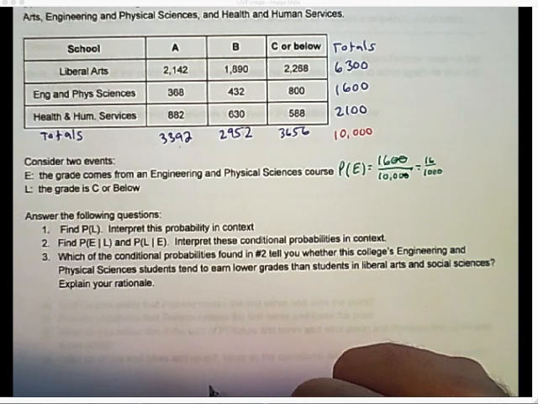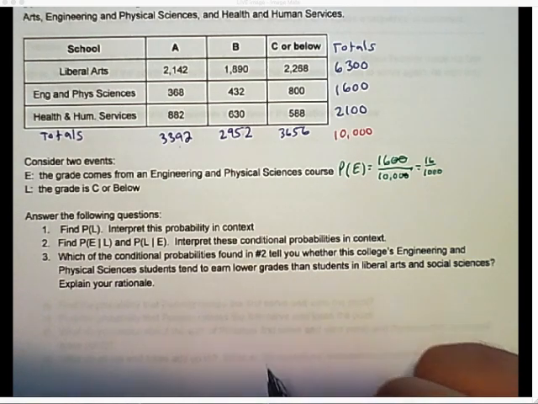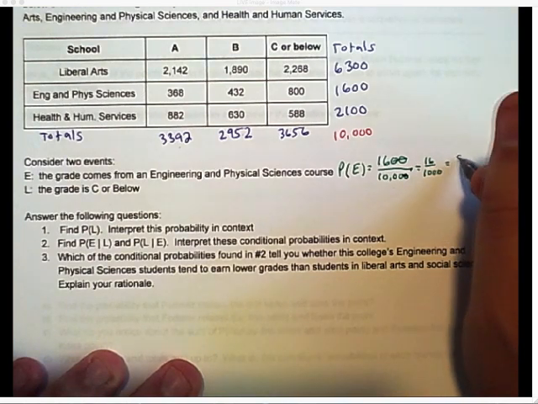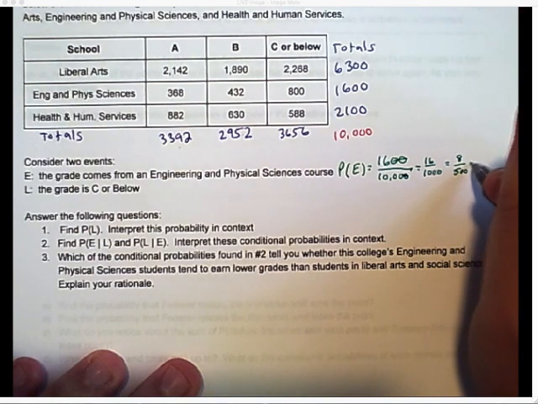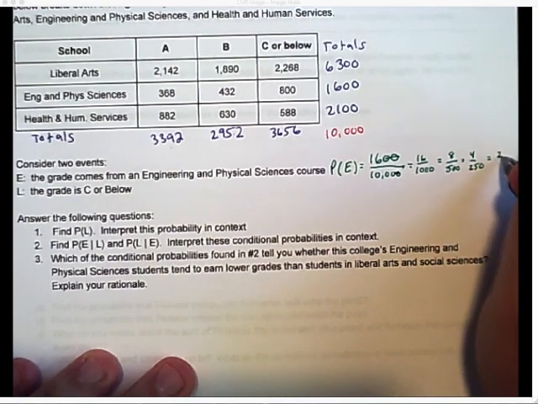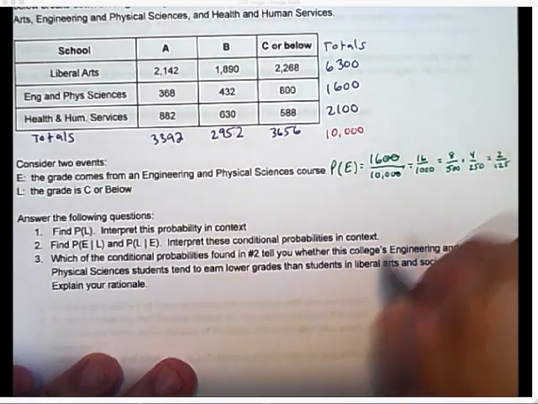You can make it a little bit simpler. All right. Or you can reduce it even further. You can say 8 out of 500. You could say 4 out of 250. Or you could say 2 out of 125.